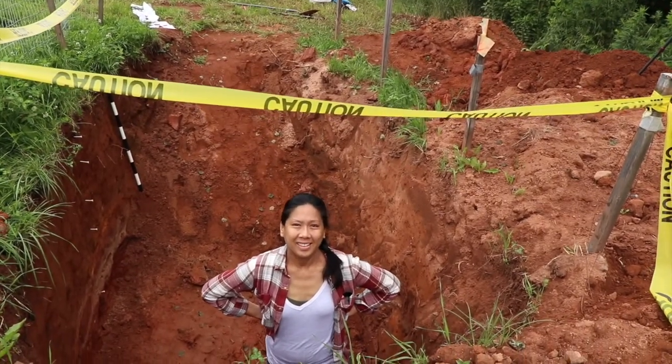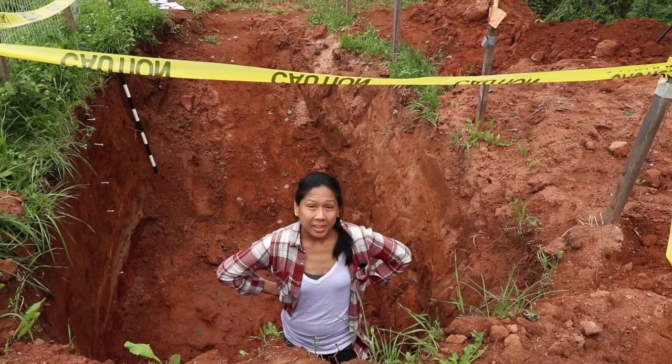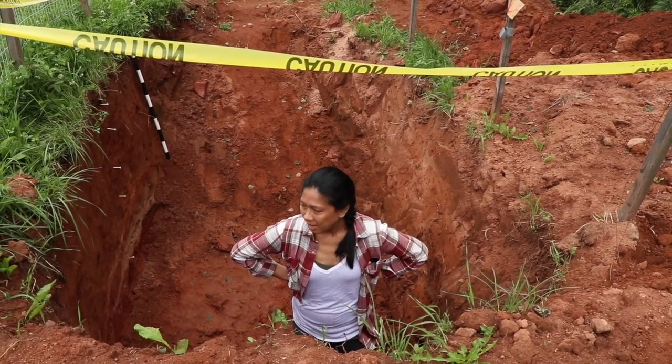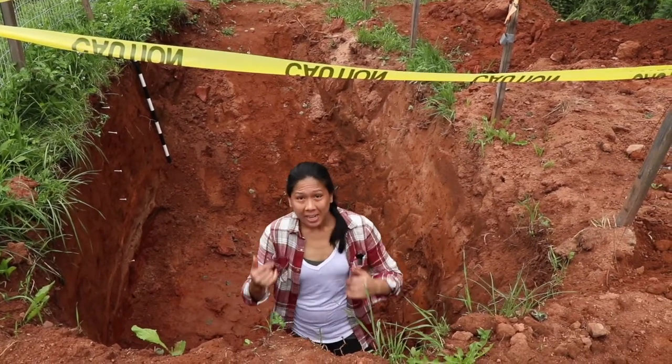Oh, hi there. I'm standing in a giant pit, and I'm super excited about it. We are here right now in Truro at the agricultural campus, which is one of the best places to show you about soils. So come on in.